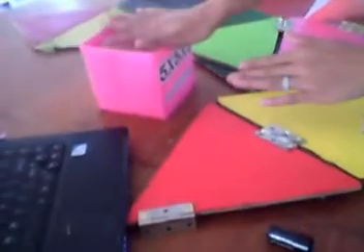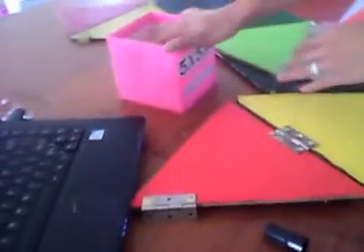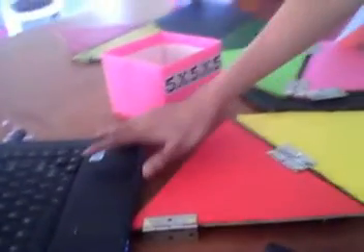We can see the 12 straight edges. So 1, 2, 3, 4, then 5, 6, 7, 8, then the base is 9, 10, 11, 12. So we have now 12 straight edges. Then 8 vertices. Vertices is 1, 2, 3, 4, 5, 6, 7, 8. Then 6 flat faces, which are polygons, squares. 1, 2, 3, 4, then the one on top is 5, then 6 is the base.